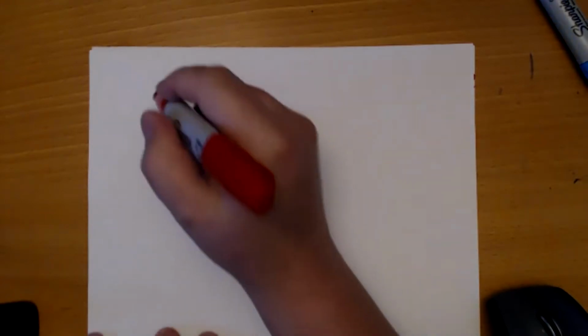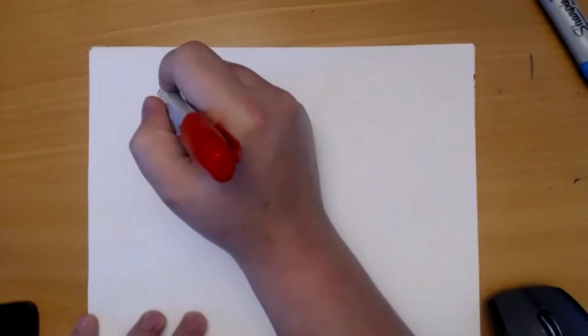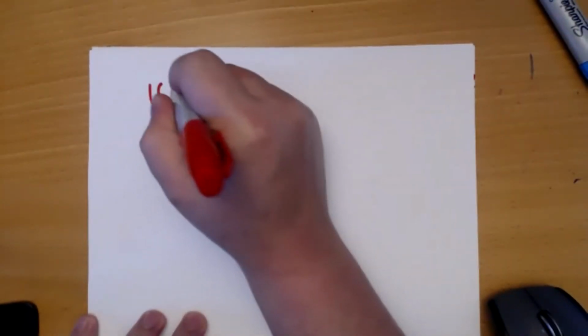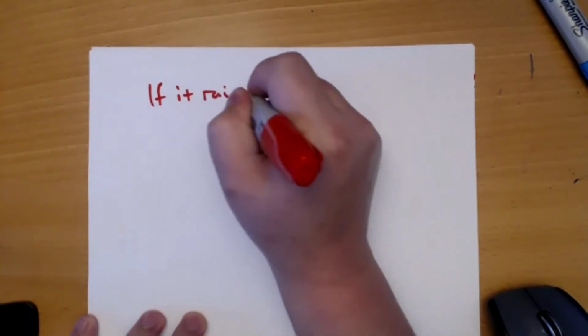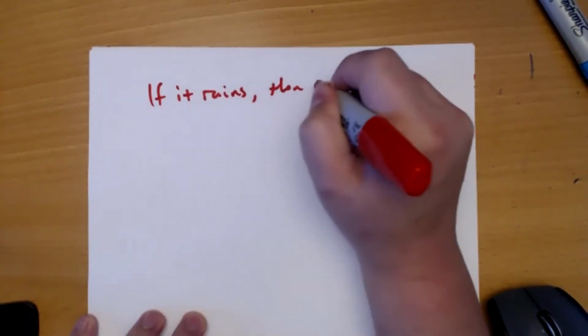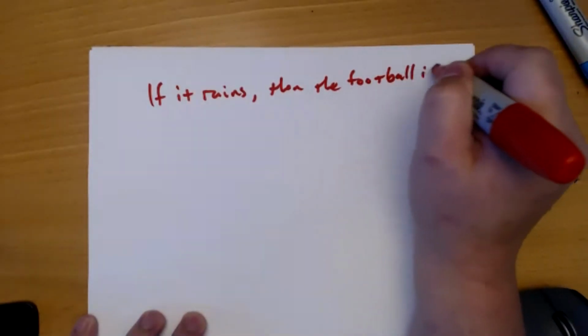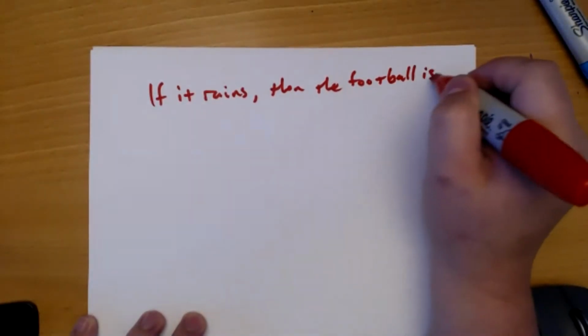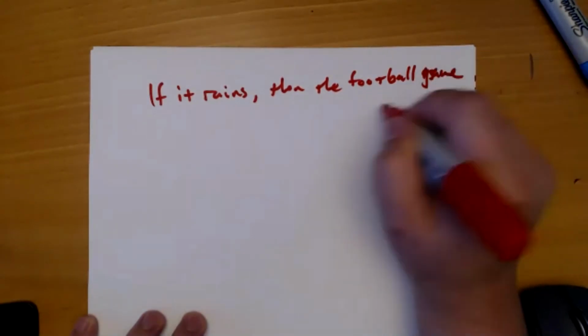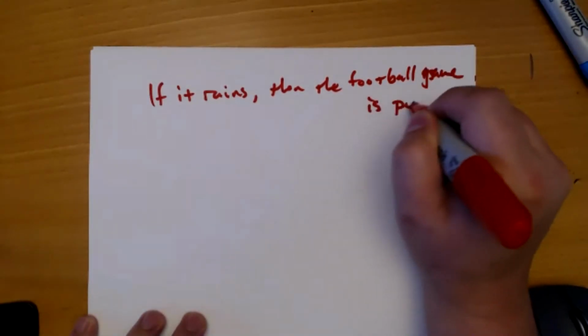So for example, let me see if I have that document handy. I do. On the very first one, number 1, it says if it rains, then the football game is postponed.